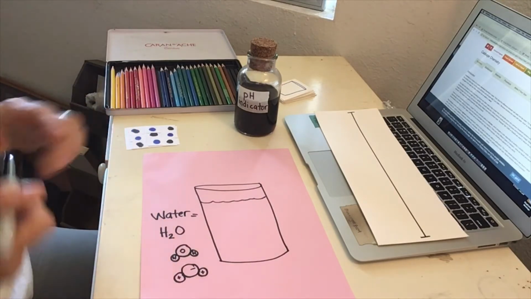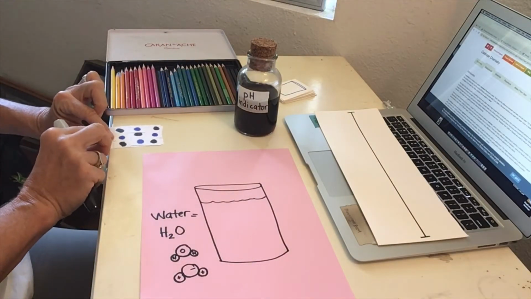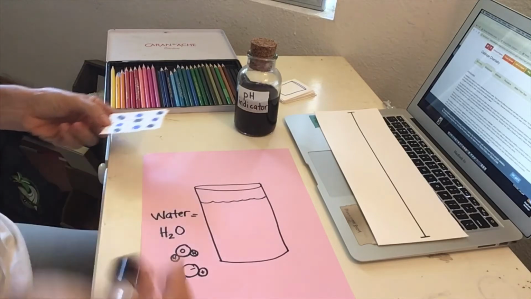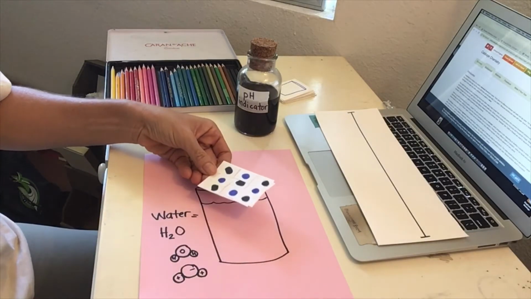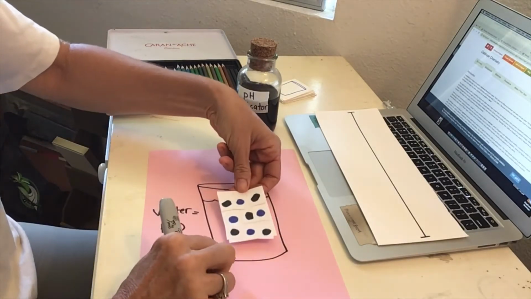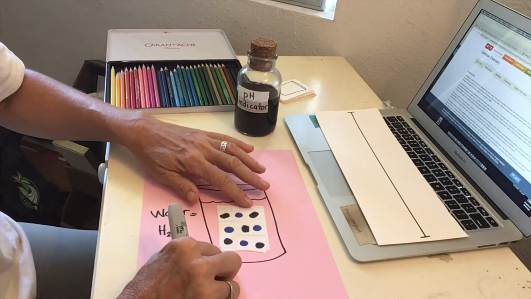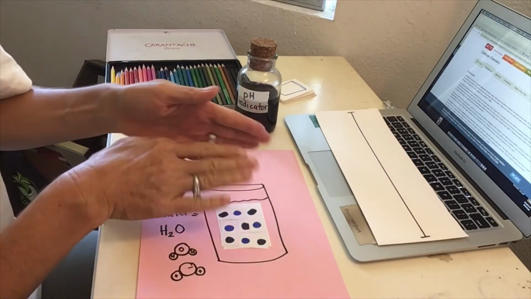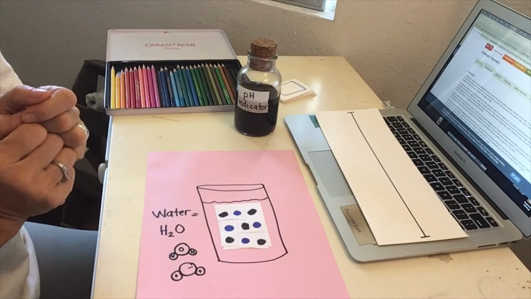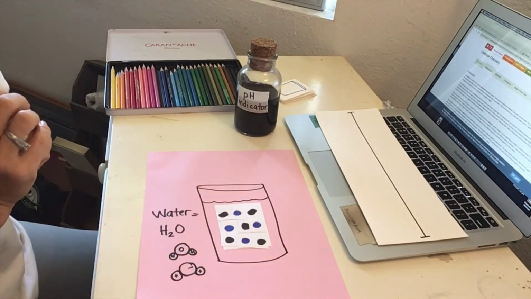So for example, let's take a solution, maybe something that we're going to use in our testing. And maybe it's a molecule made up of two different atoms that are represented by the blue and the black. When we go ahead and add that to our container of water, a curious thing is going to happen.